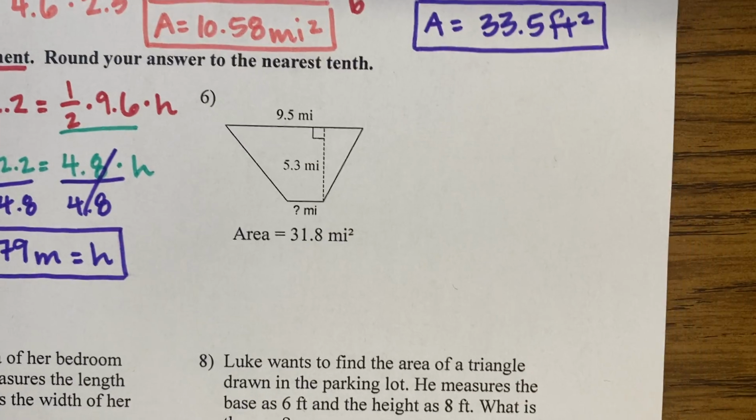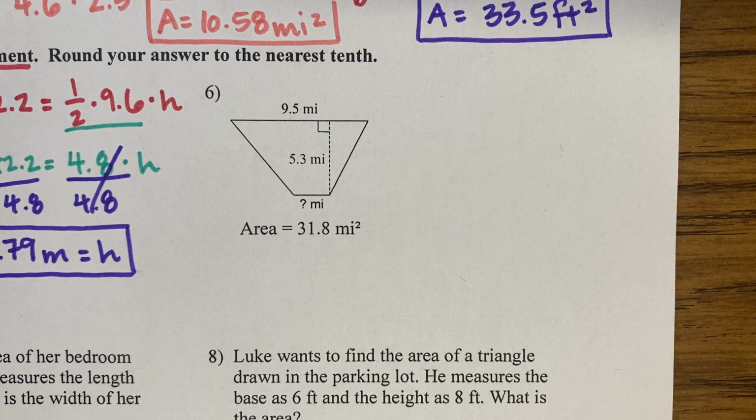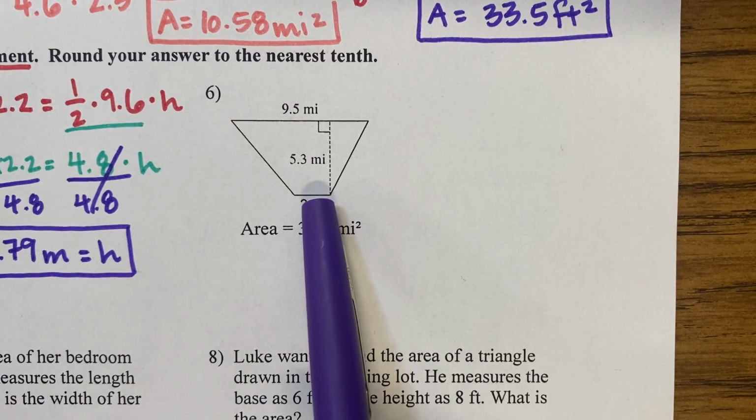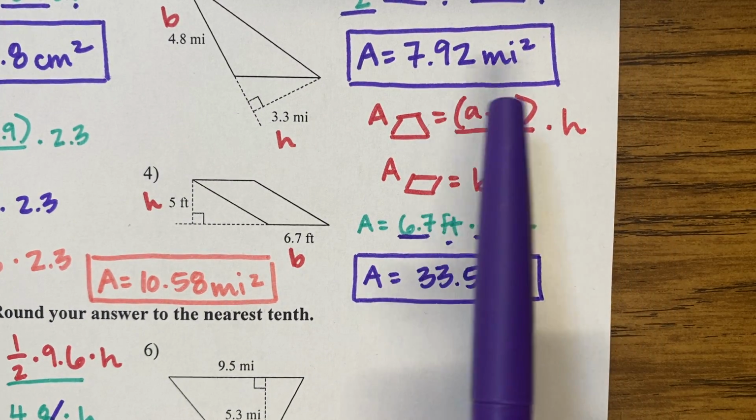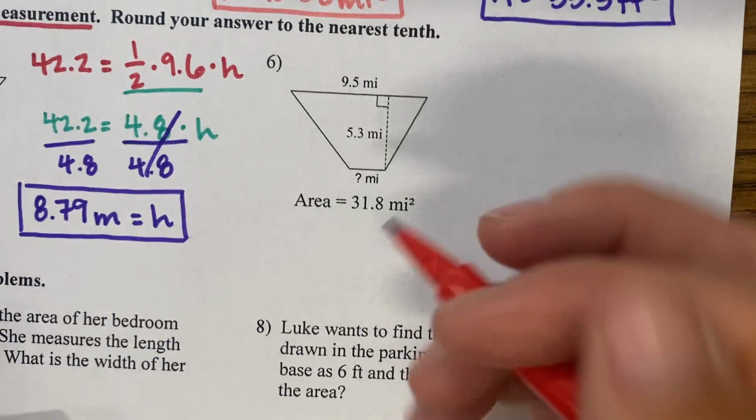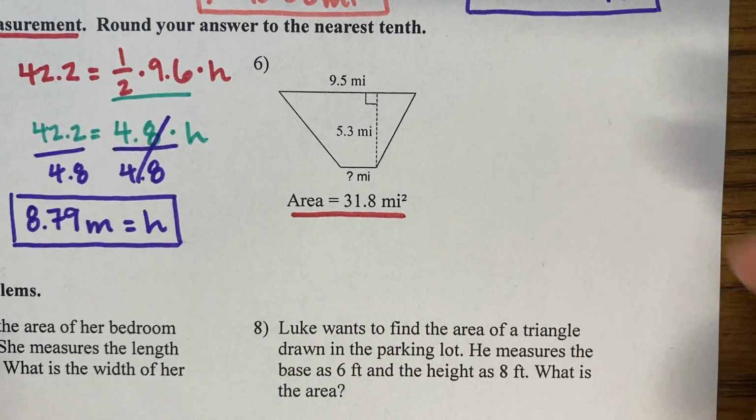Okay, let's look at number 6. So what shape are we dealing with in number 6? We're dealing with a trapezoid, so let's look at our trapezoid formula. We need A, B, and our height. Okay, we know our area. Remember, it already gave us our area, so let's write that first.